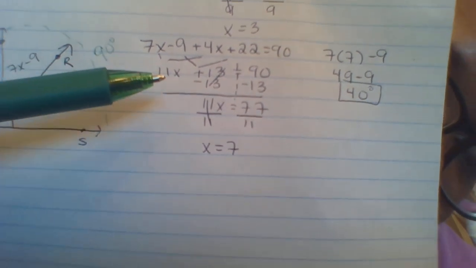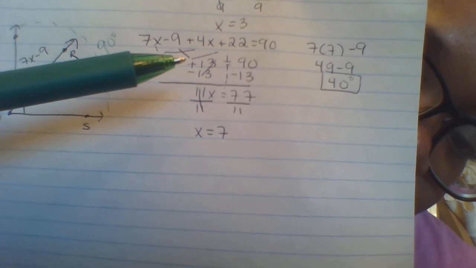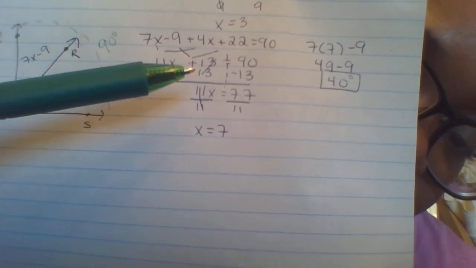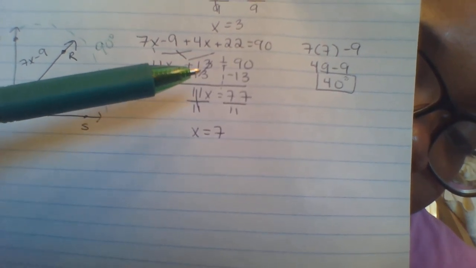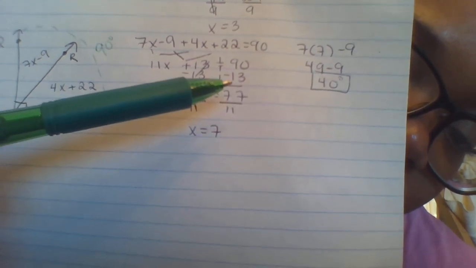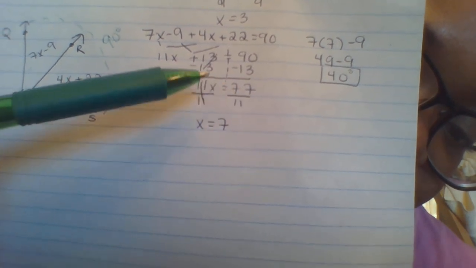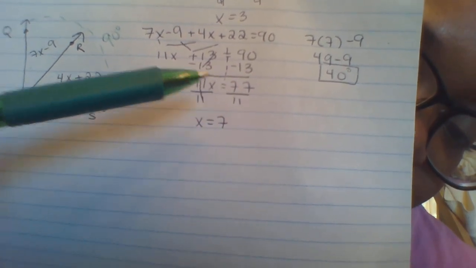To start getting x by itself, we want to subtract 13 first to cancel this. So we have a positive 13. We're going to subtract it to cancel it. 13 minus 13 is 0. 11x plus 0 is 11x. Do the same thing on both sides of the equation to keep it balanced. 90 minus 13 is 77. So we're left with 11x equals 77.